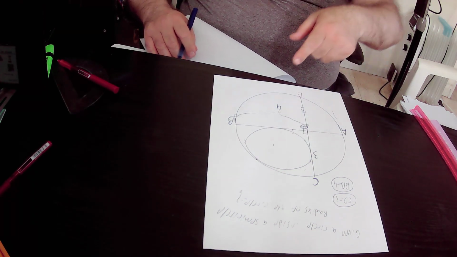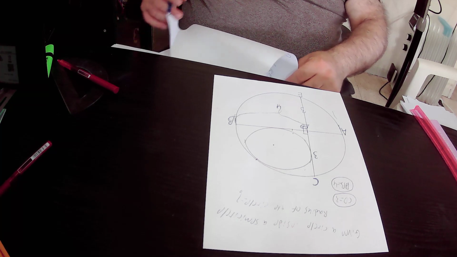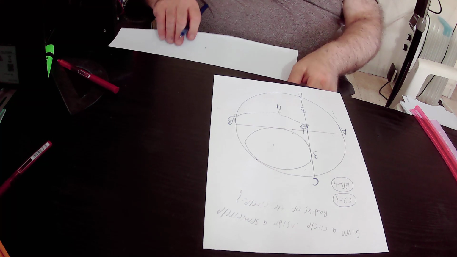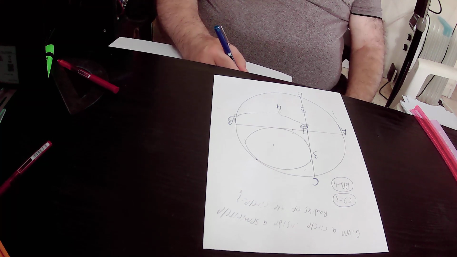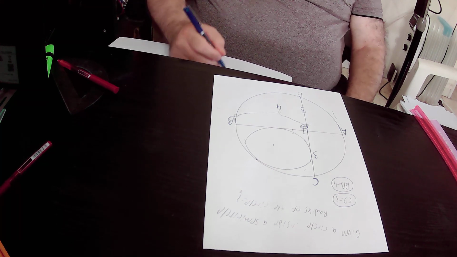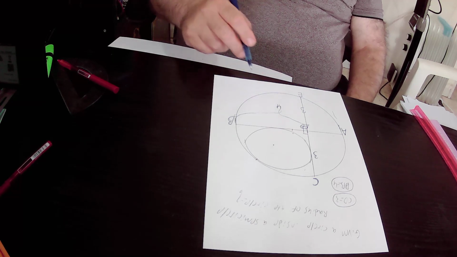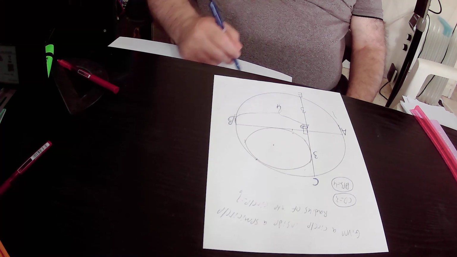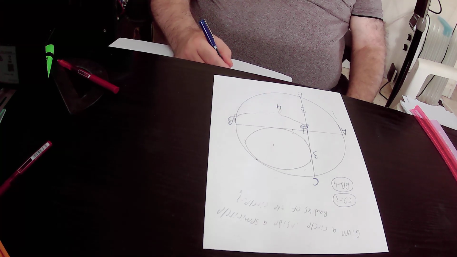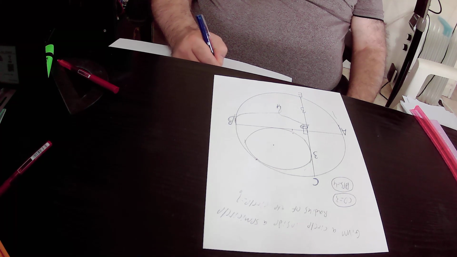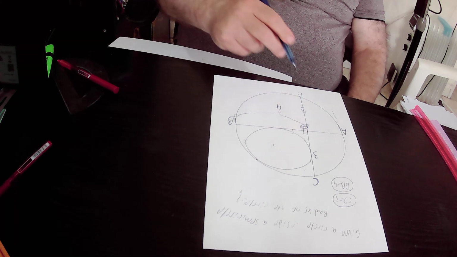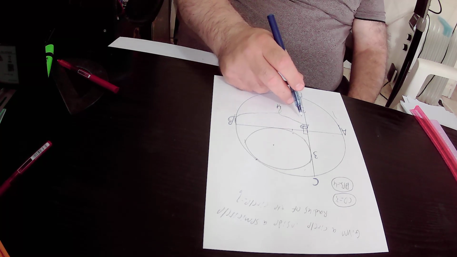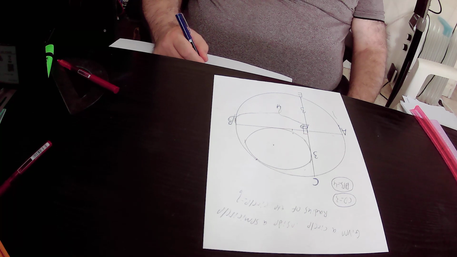So here AD is the missing line segment, so we will leave it as it is, times DB. DB equals 4 units according to what is given in the question, so we'll substitute DB by 4. And it is equal to CD. CD equals 3 units according to what is given in the question, times DE. We already found out that DE equals 3 units.